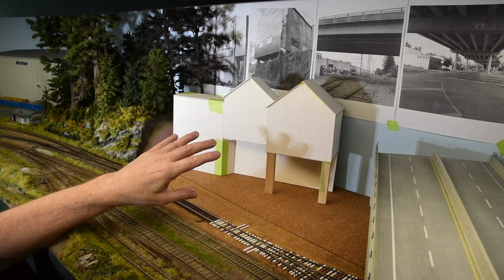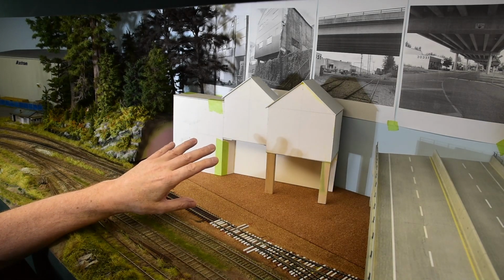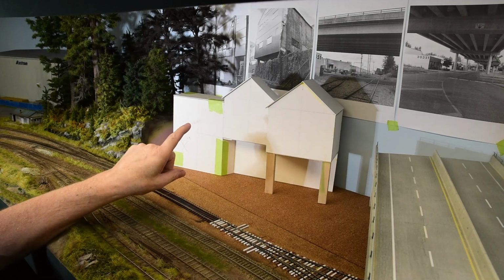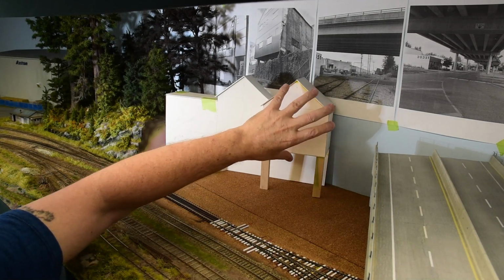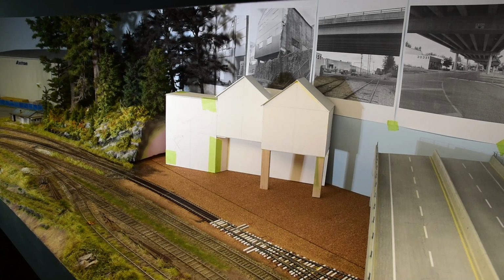And this scene that I'm trying to develop here is freelanced, but with prototypical subjects, like this actual scene in reality, which I'll just show you a couple of quick pics of.